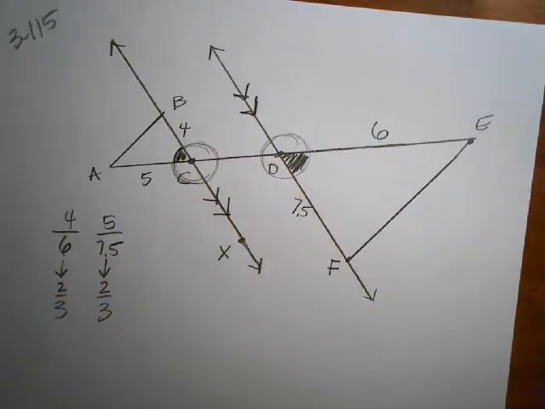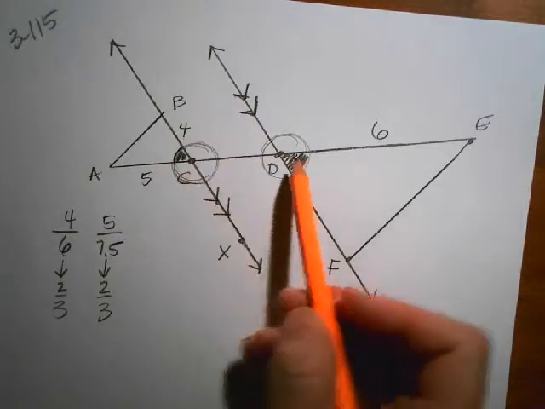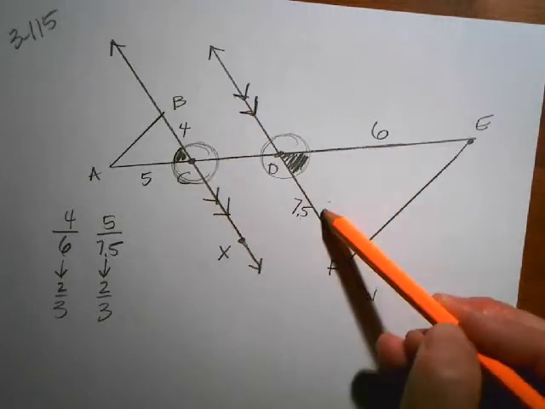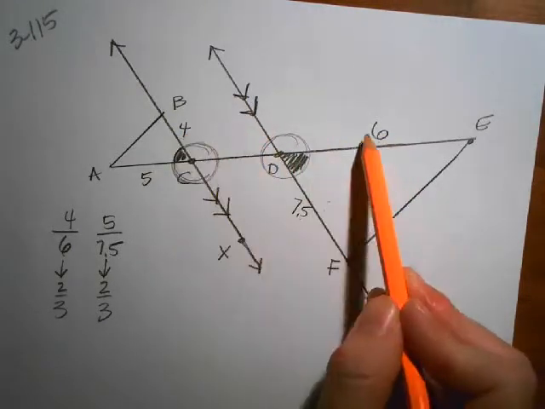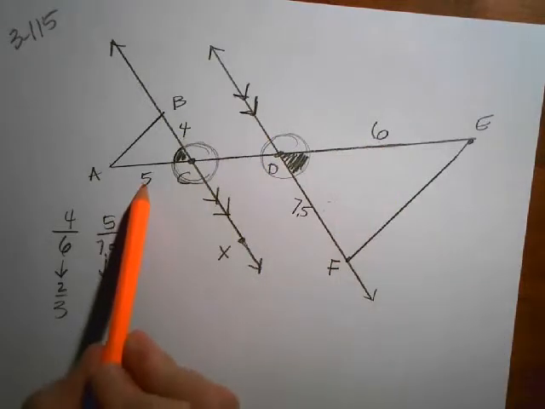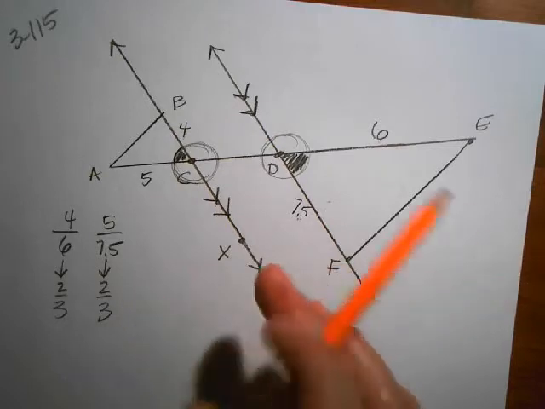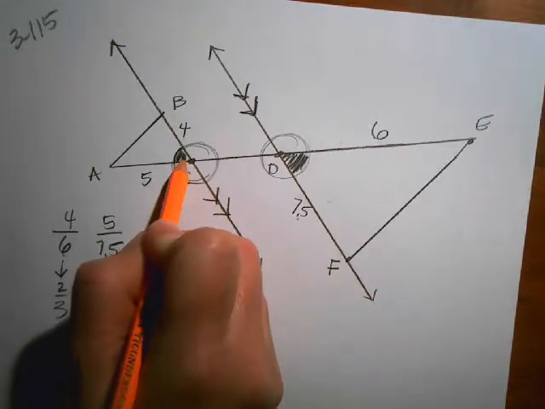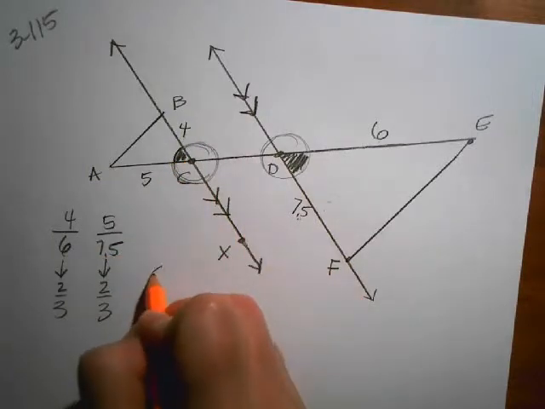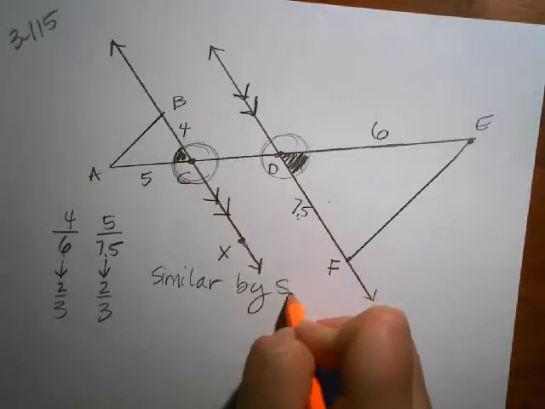So I've got 2 sides in a triangle that are proportional to these 2 sides. Whatever I'm doing to 4 to get 6, which is multiplying by 1.5, I'm doing the same thing to 5 to get 7.5. So I've got sides that are in proportion, and I've got the angle in between those sides that's congruent. That means that these 2 triangles are similar by side angle side.